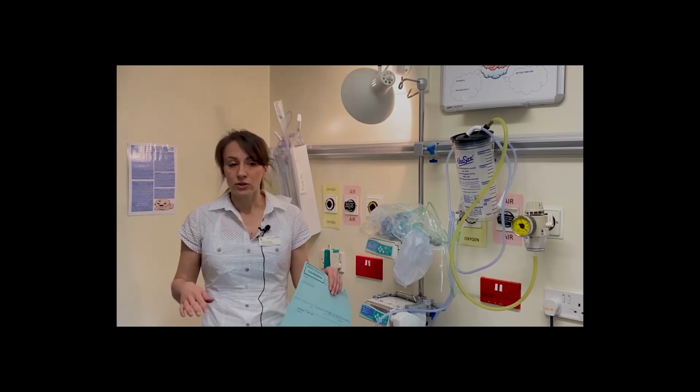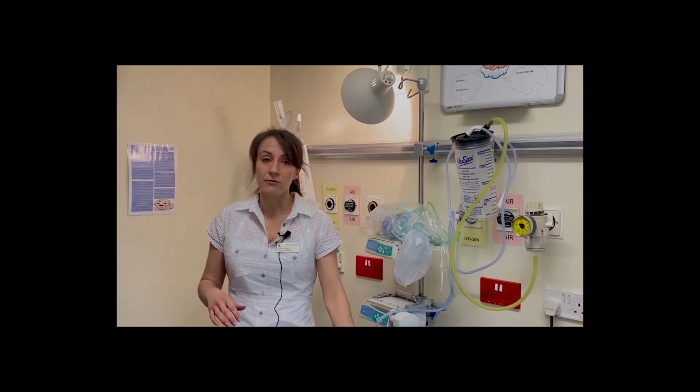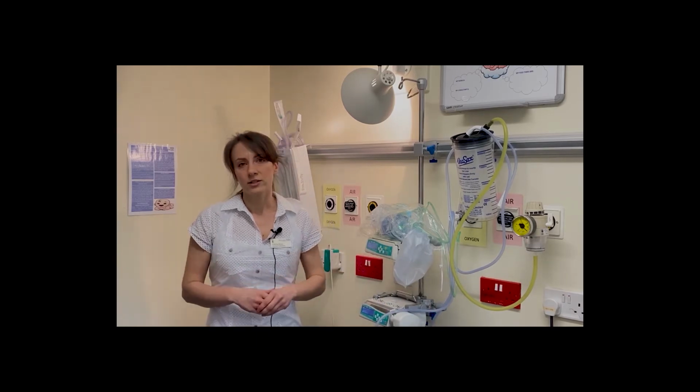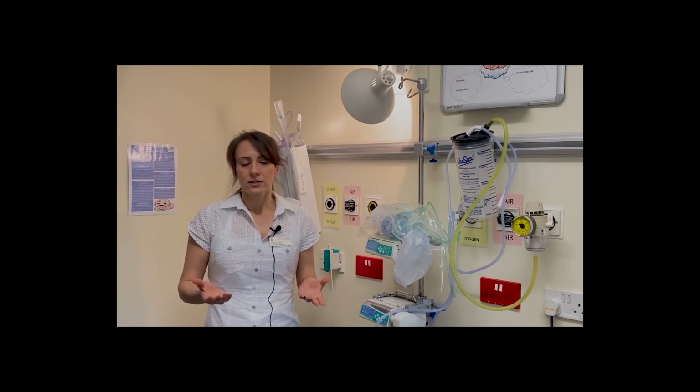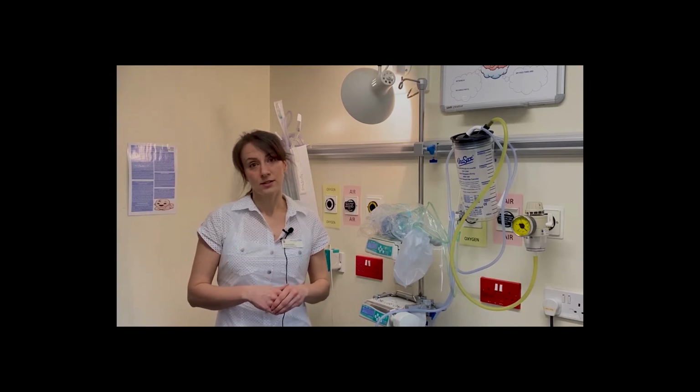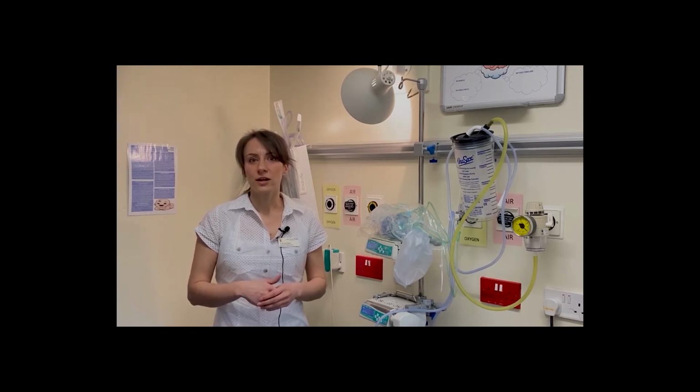Then you want to make sure that you've got enough space around the area, around the baby therm or the resuscitaire. The nurse looking after the baby can help assist with this, and it's important that they're aware the procedure is about to take place.